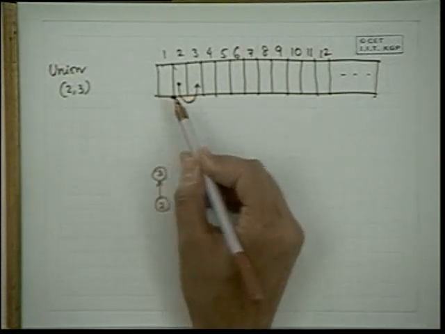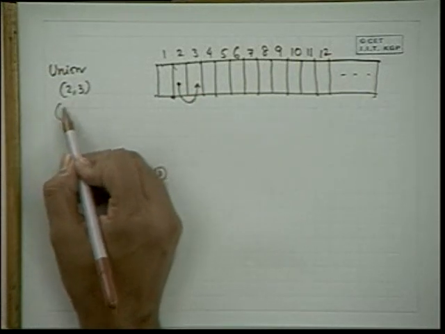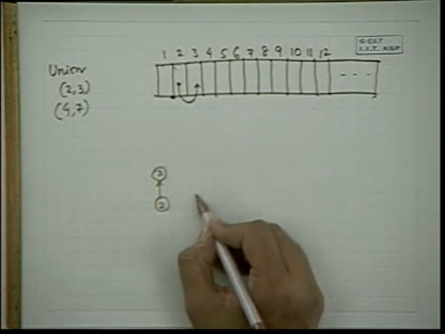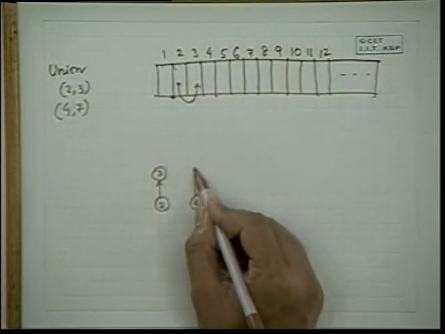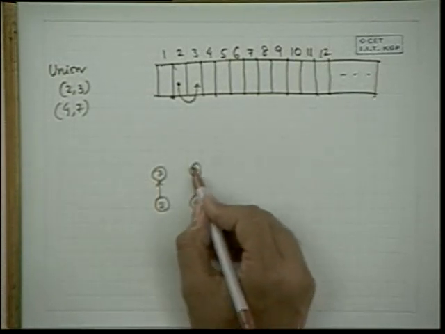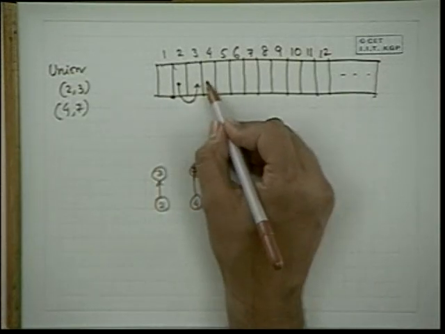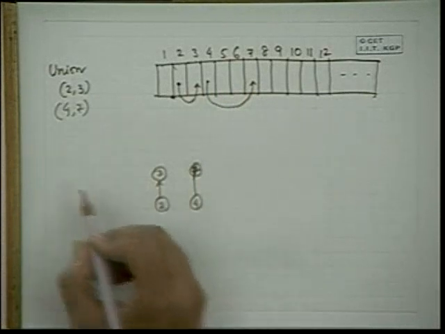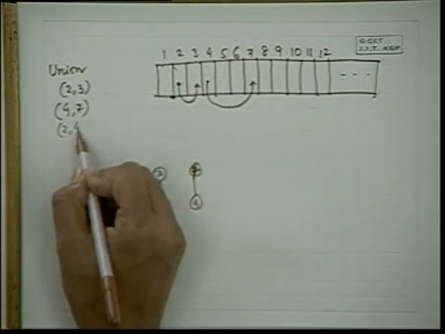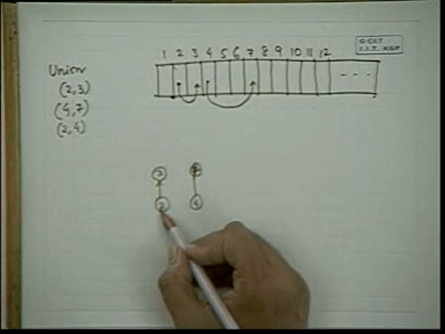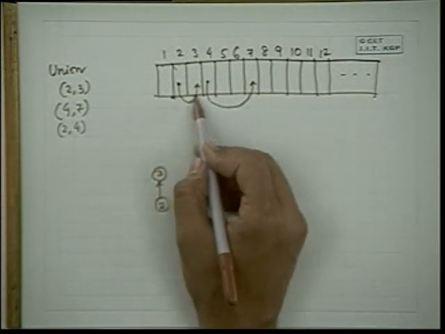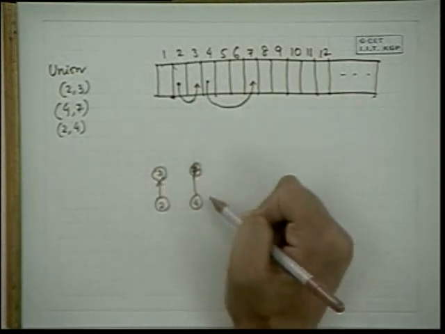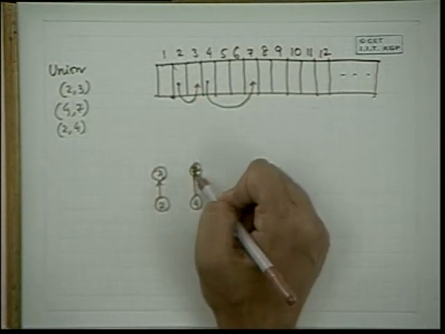Now next one, suppose we have say 4 7. So 4 7, again we will have a 4 here which will contain 7. So 4 7 will basically point to 7. Now suppose the next one is 2 4. Now 2 4, from 2 we know its name is 3, and 4 we know its name is 7.